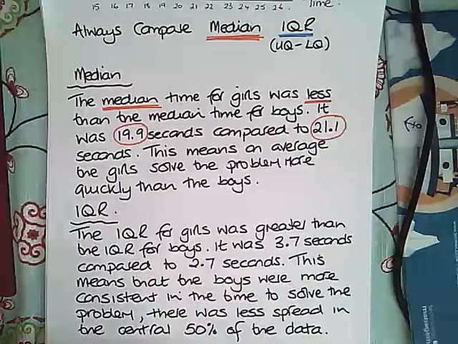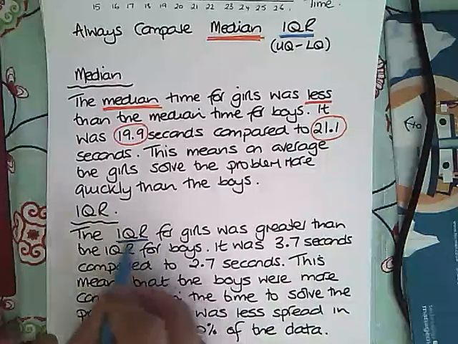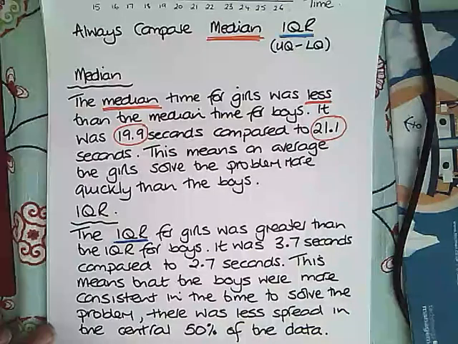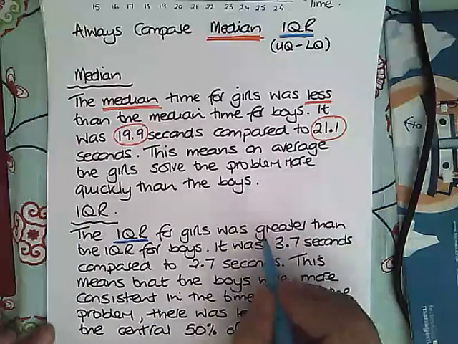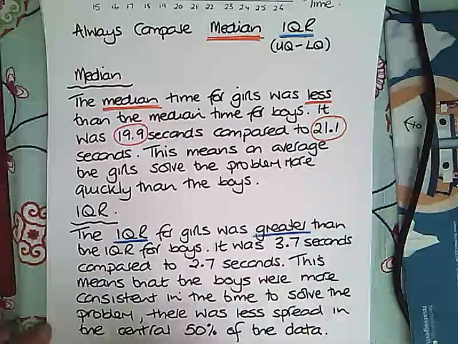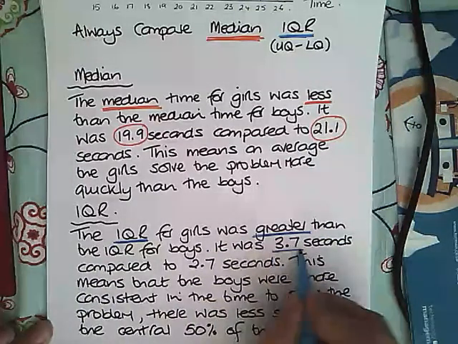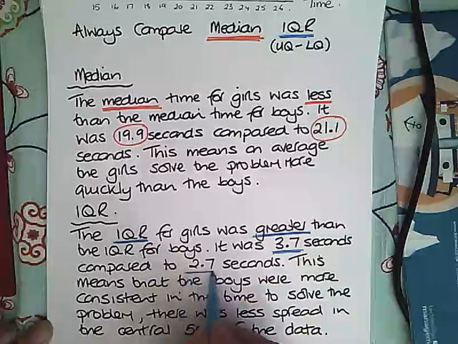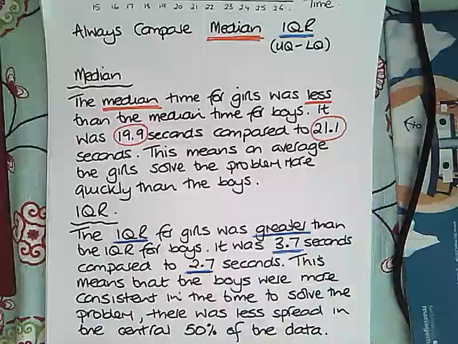So again, we are saying what we are comparing, the interquartile range, and we are saying whether it's bigger or smaller. So the interquartile range for the girls was bigger. It was 3.7 seconds compared to 2.7 seconds. And we list the numerical values showing our comparison. And then we go on to do our interpretation.